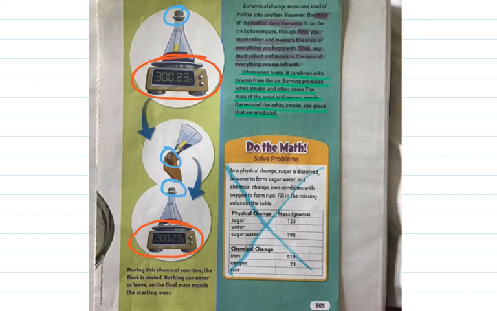Okay, so let's think back to our active reading really quick. The underlining examples of conservation of mass. Is there one more? I'll let you take a second to think. Yeah, there is. And where is it? If you said during this chemical reaction, the flask is sealed, nothing can enter or leave, so the final mass equals the starting mass, you would be correct.